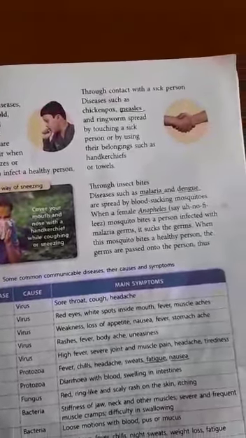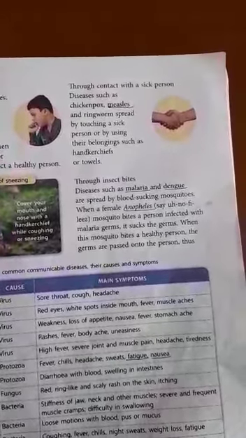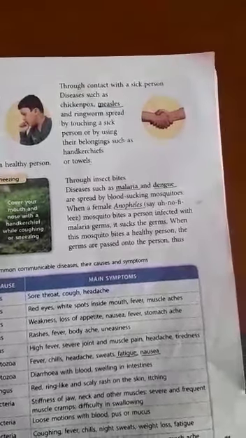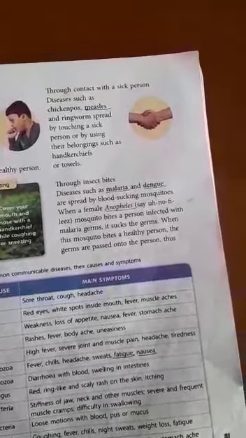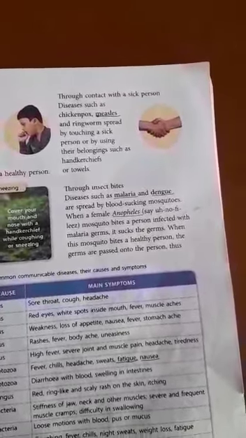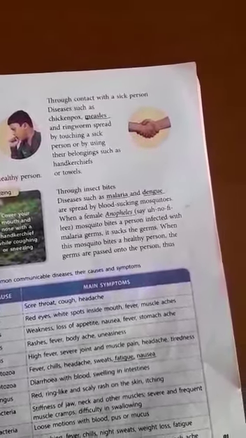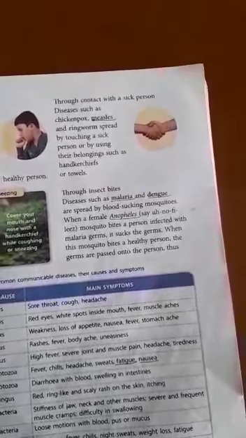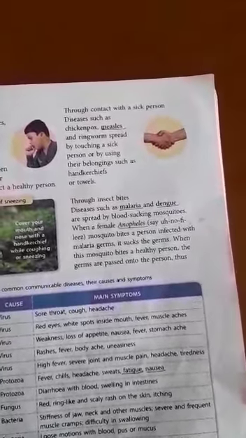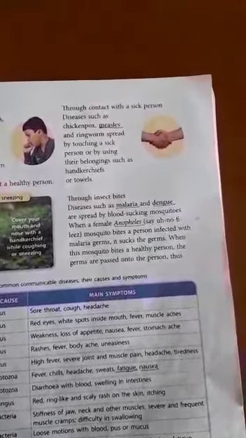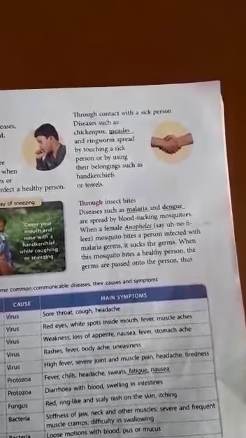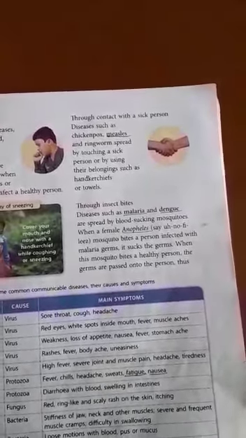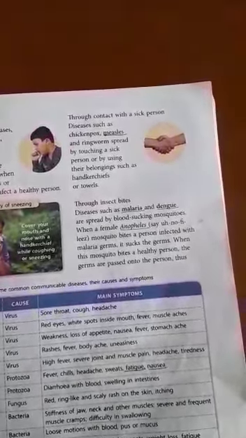Diseases like common cold, viral infections, tuberculosis spread through the air. Then we also read that germs spread through contact with a sick person. If we shake hands with a sick person, or if we share the belongings of a sick person, the germs from those belongings transfer into us, and we can pass them to a healthy person, and the healthy person also suffers from diseases. Chicken pox, measles, ringworm are spread by touching a sick person or by using their belongings like handkerchiefs or towels.